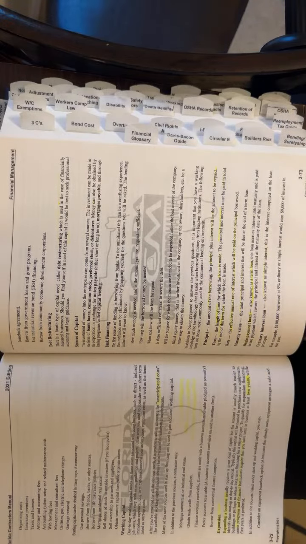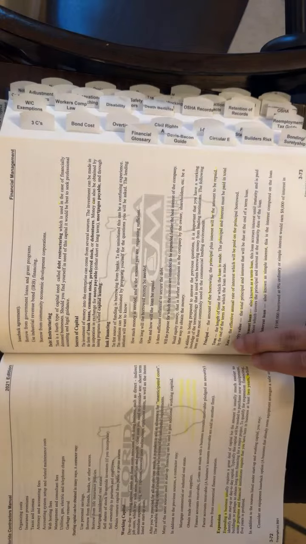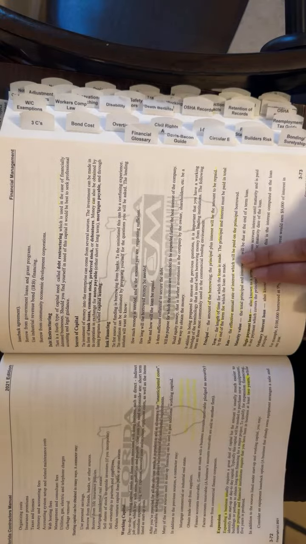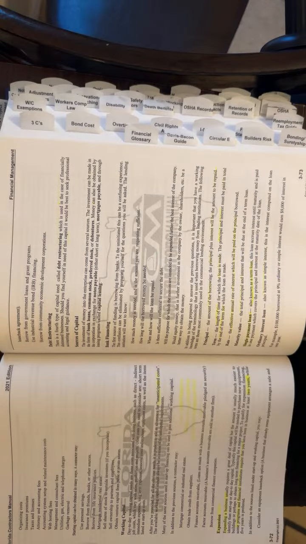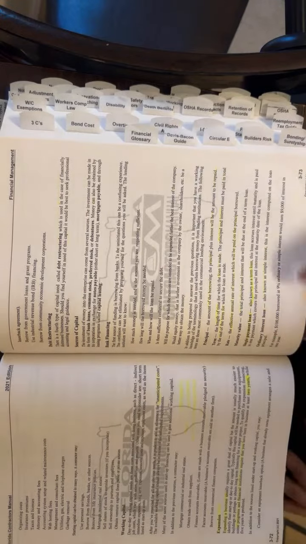Rate, okay, so I remember getting a question about this. I don't exactly remember what the question was, but it was something related to rate. It was something like, what is rate for accounting? And of course I had it highlighted, so it was easier for me. Go ahead and highlight the effective annual rate of interest which will be paid on the principal borrowed. Maturity value, just highlight total principal and interest.